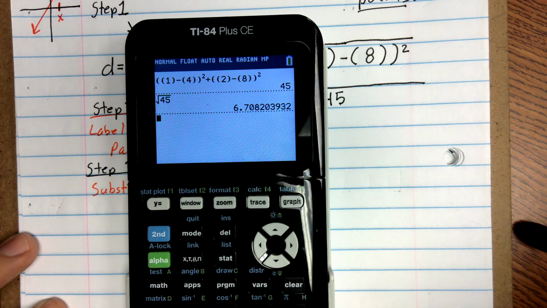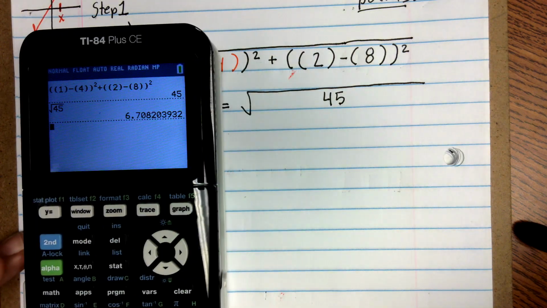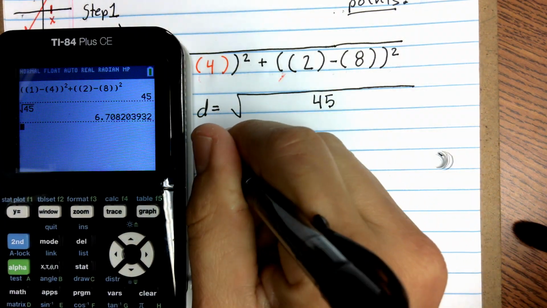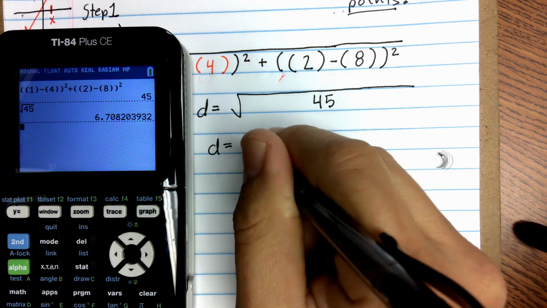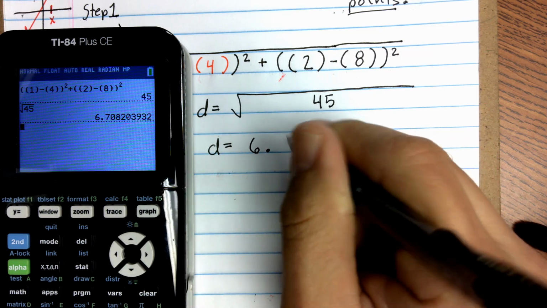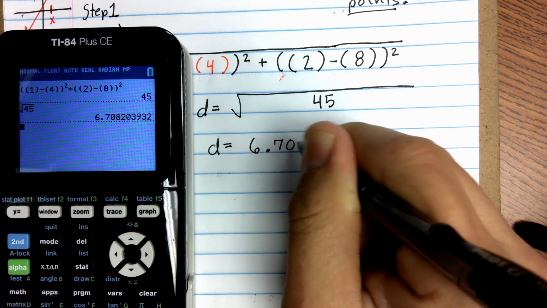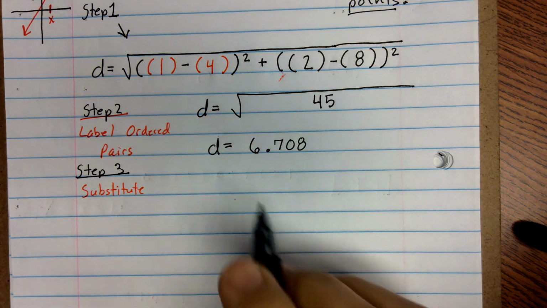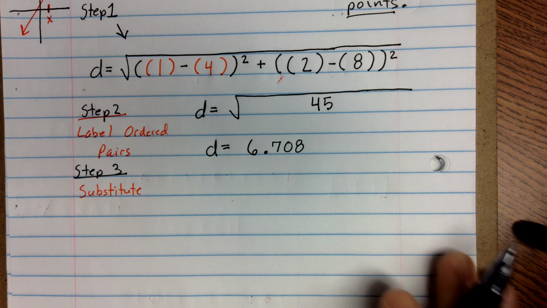So I'm going to go over here and write that answer. D is equal to 6.708.